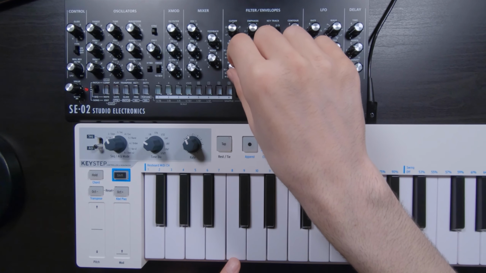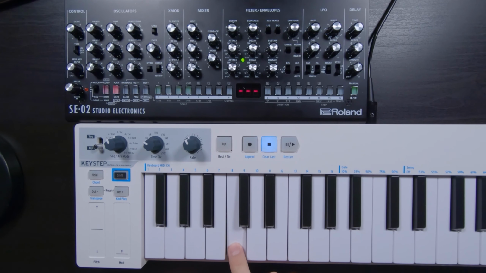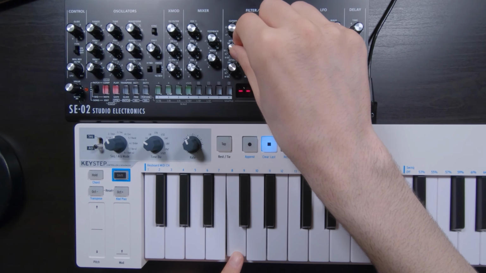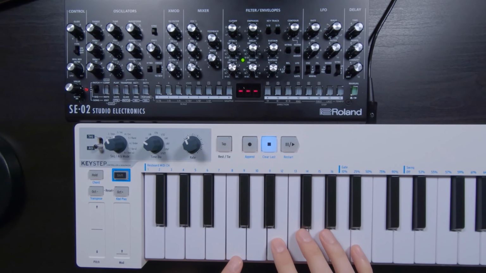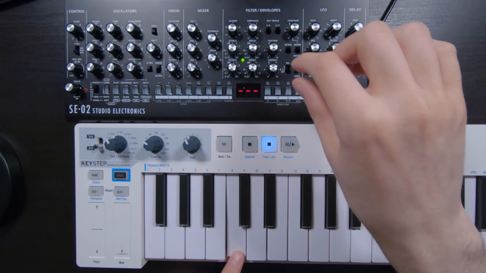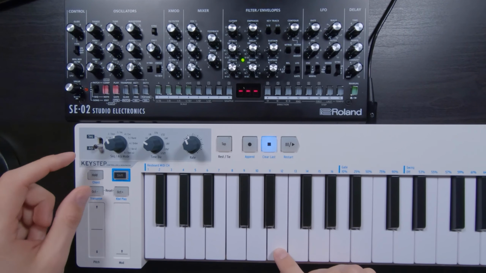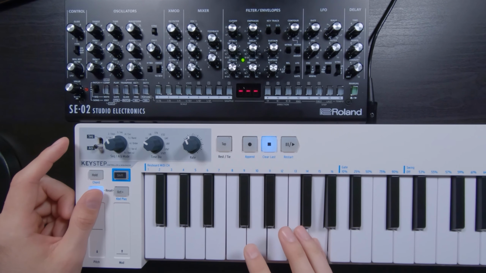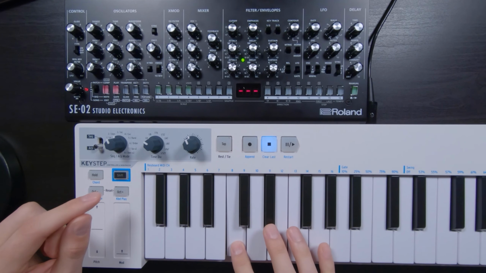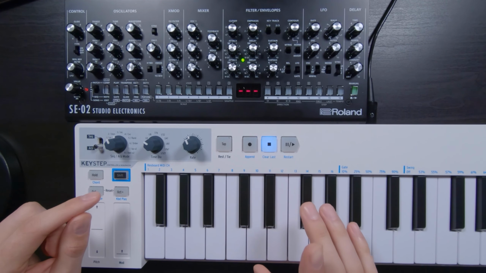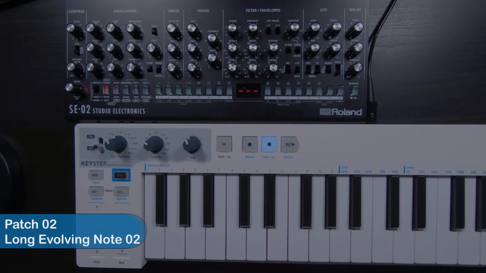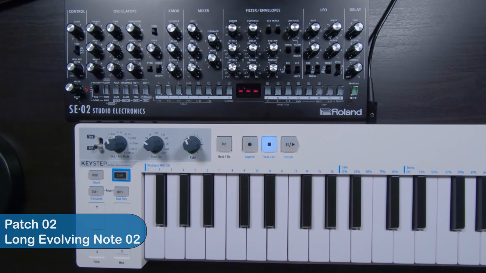Let's go even slower attack time. That's too slow. Something like that. Okay, let's continue in the similar spirit.